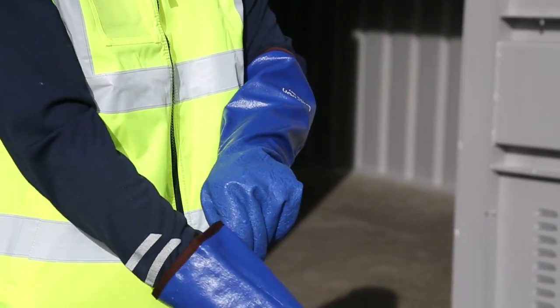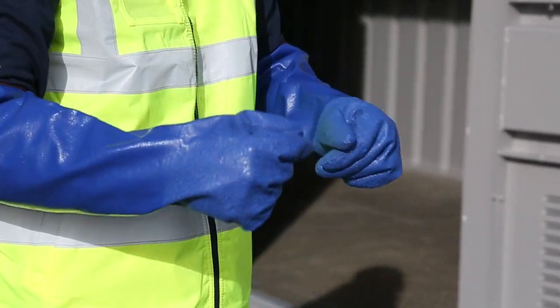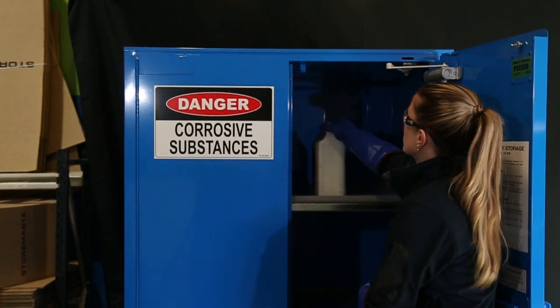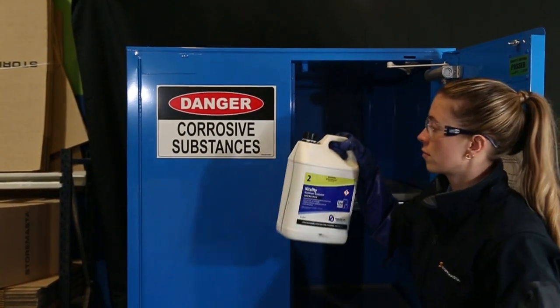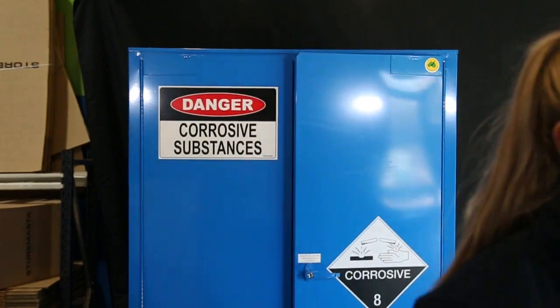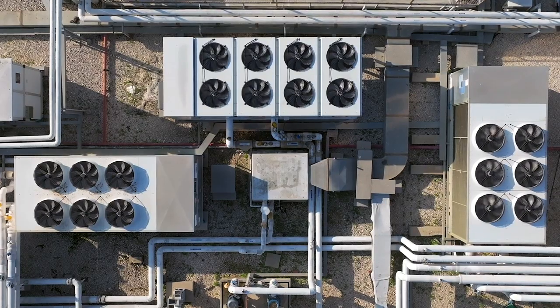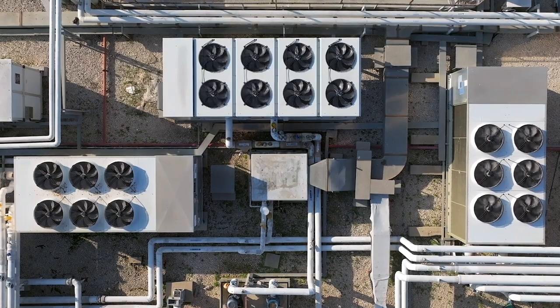Once you're wearing the necessary PPE, relocate the contents of your cabinet to a temporary location free from hazards such as ignition sources, preferably to a clean temporary bund or spill tray. Be careful not to breathe the vapours. Ensure that there is adequate ventilation in the area so that the concentration of vapours is not harmful to you or your staff. Consider opening windows or doors to allow for extra airflow.